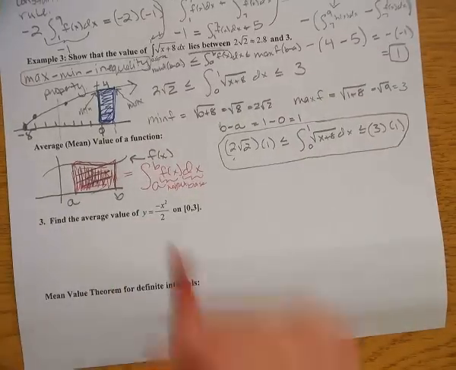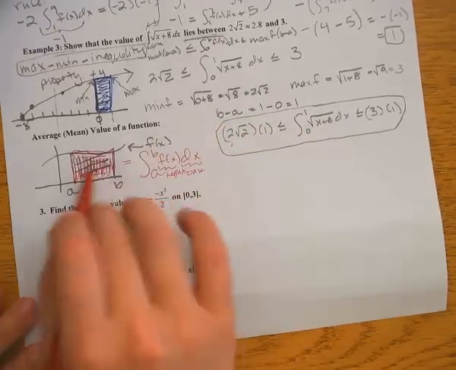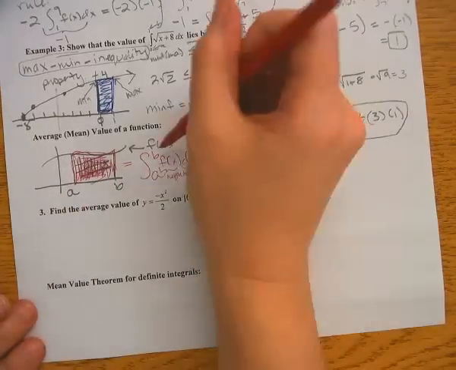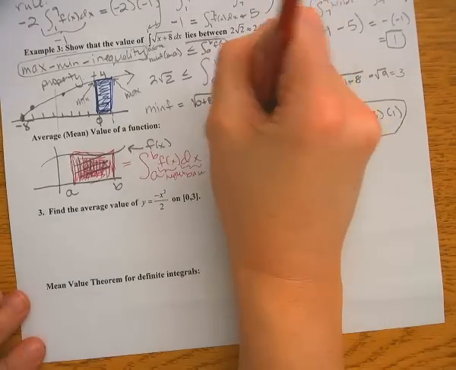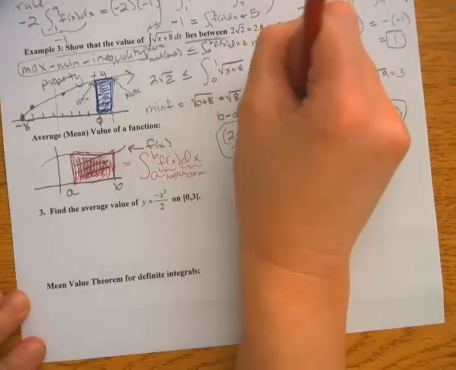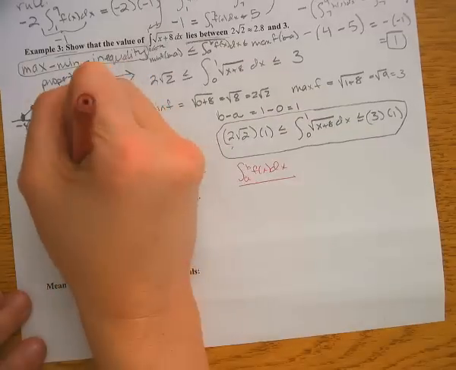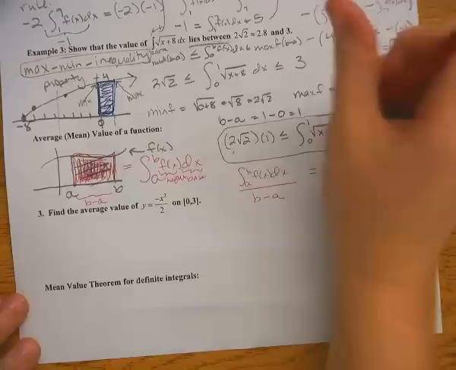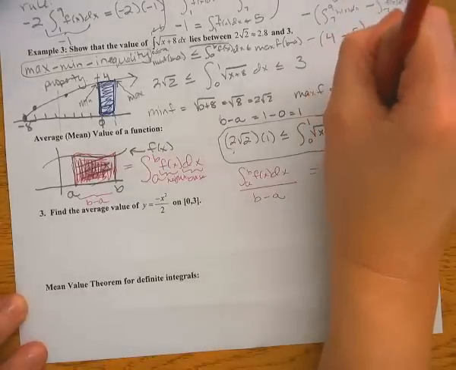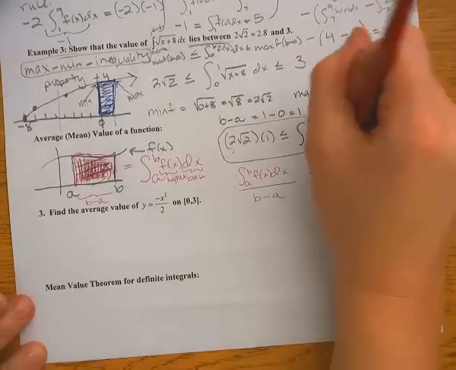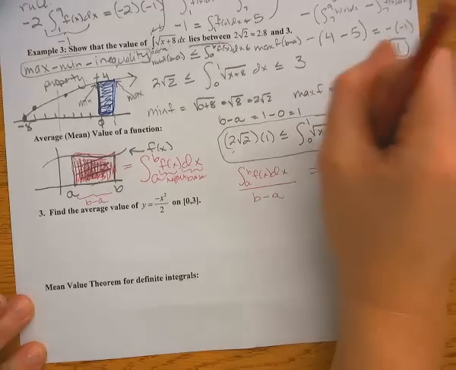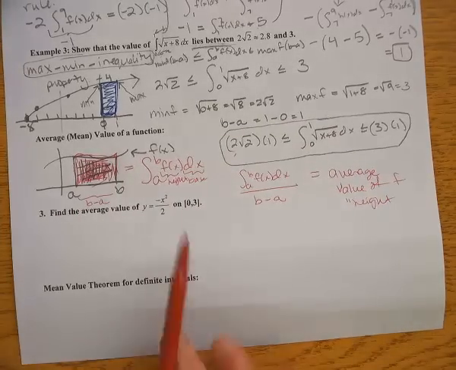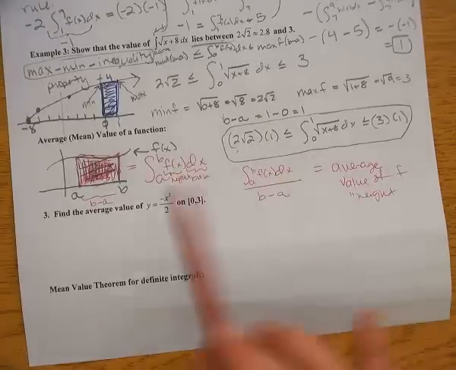So if I took that area, all of that lovely red stuff, all of that area under the curve of f, which is denoted by this integral, and divided it by the base, which is b minus a, I would be left with the average height, or the average value of f. Now remember, f of x is what determines all the heights of the rectangles.